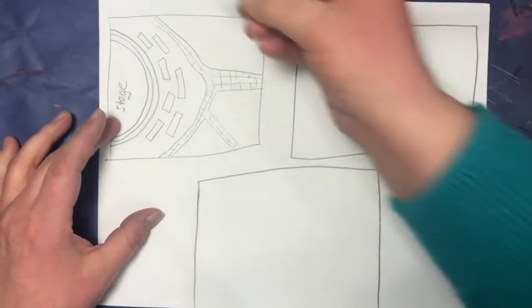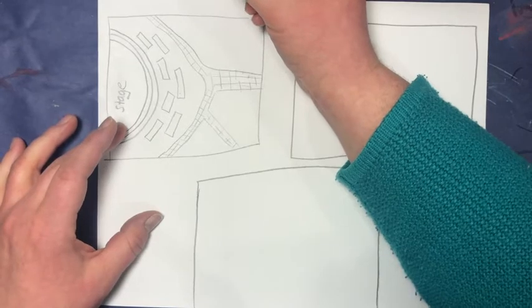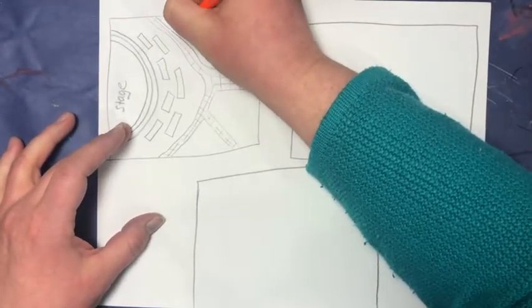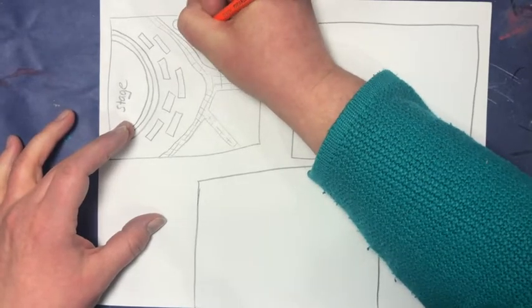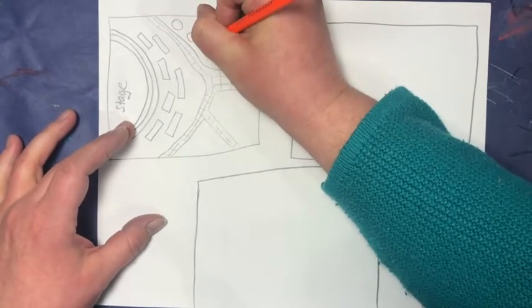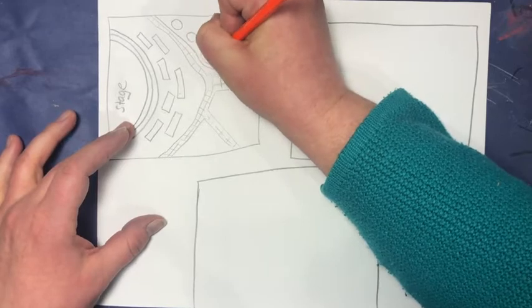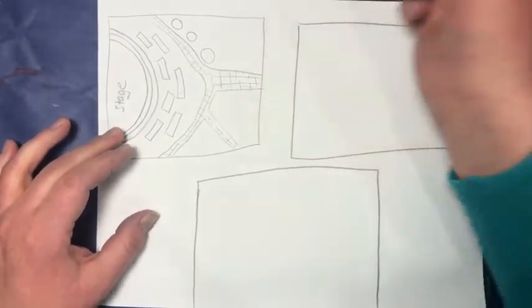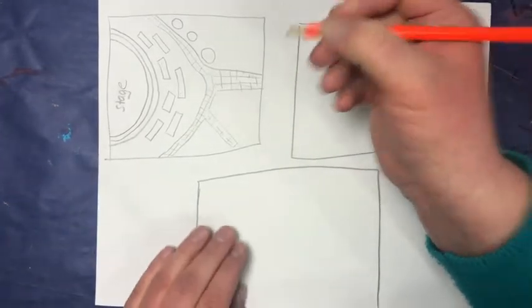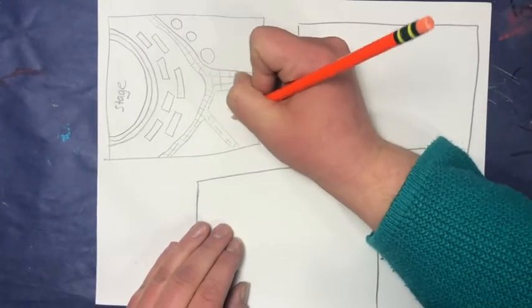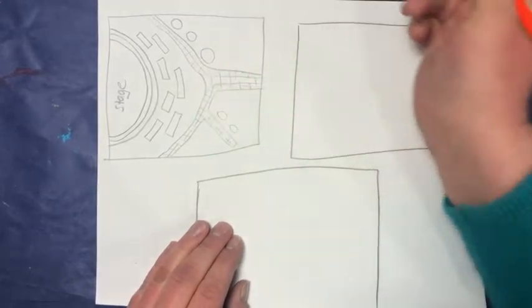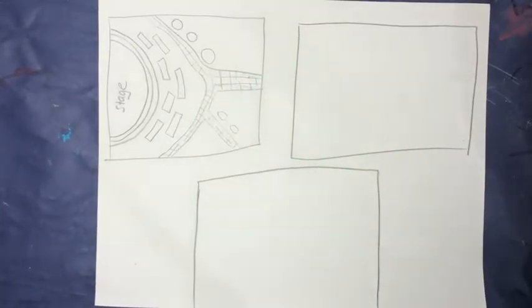I need to add some trees. So I am gonna have, let's see, trees are just gonna be circles from above. All right, so I've got some trees. And maybe I'll have some more trees here. So I've got a few trees.